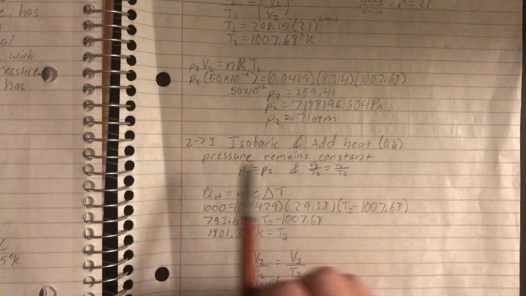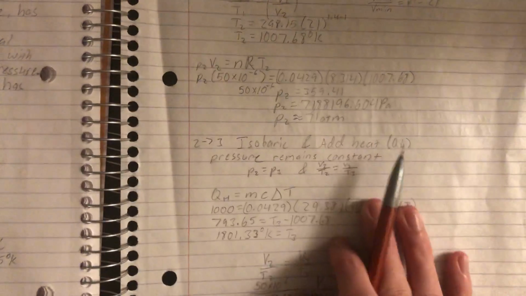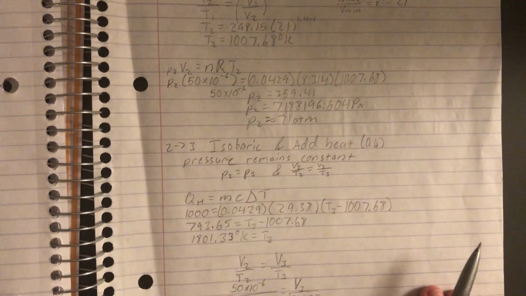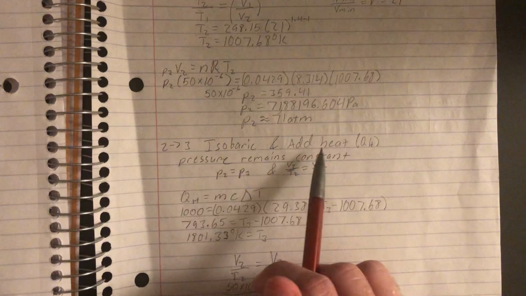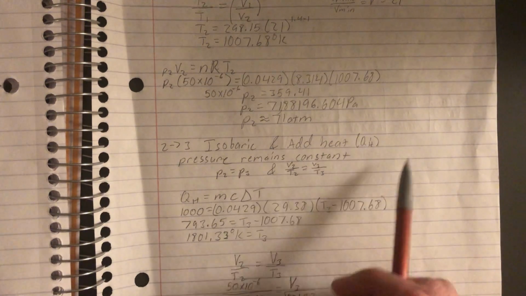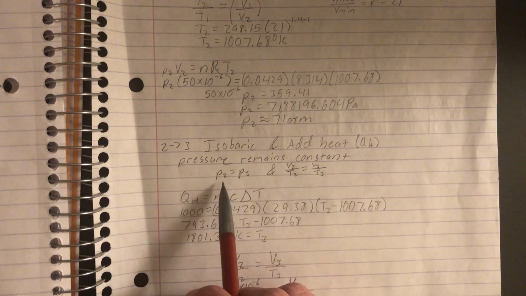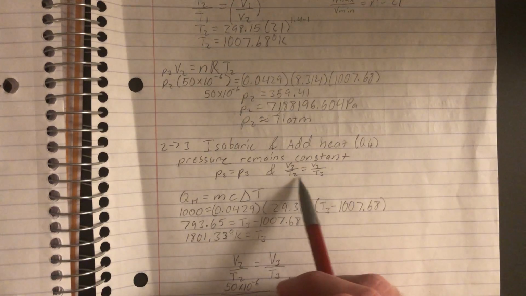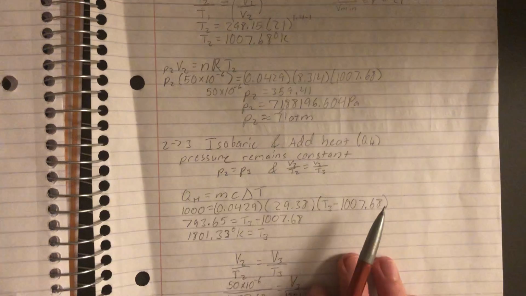So we're going to look at the process from 2 to 3. If we go back to our graph, we can see that the pressure isn't changing from 2 to 3, but heat is being introduced. So we have an isobaric process, and we're adding heat, QH. So this is where that value of QH is going to come in handy. We're saying the pressure remains the same, so P2 is equal to P3, and that the volume of 2 over T2 is equal to volume of 3 over T3, and this just relates to the pressure.